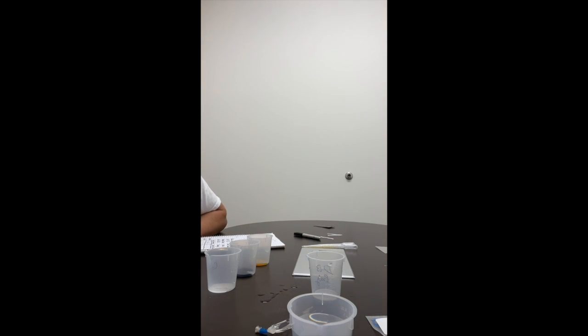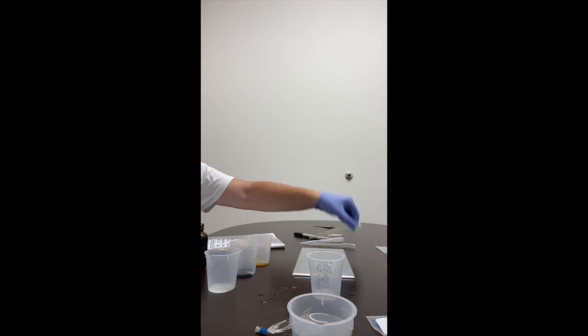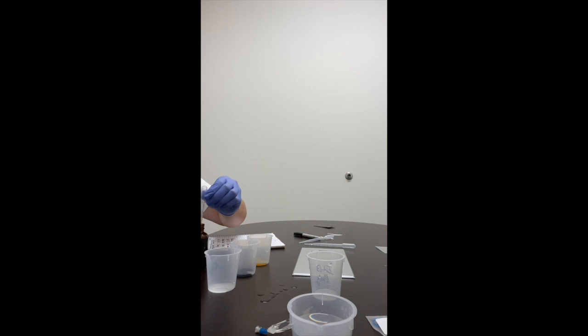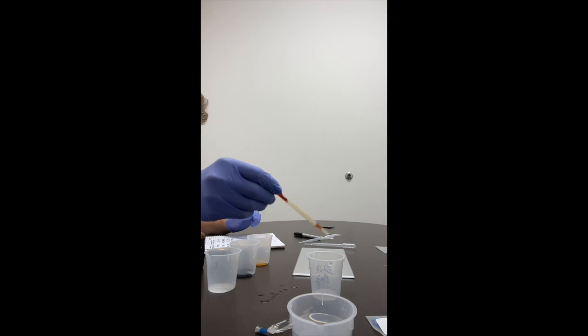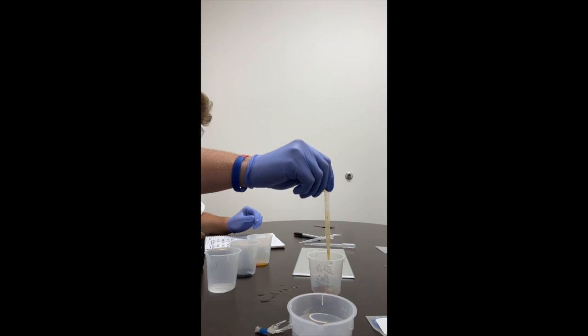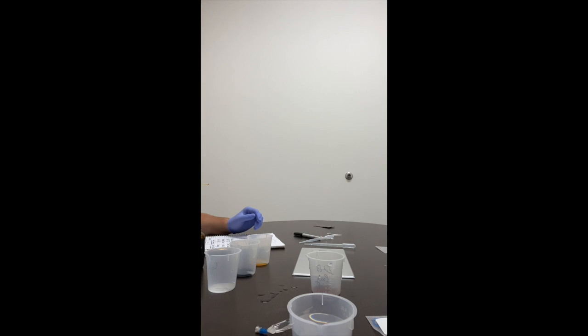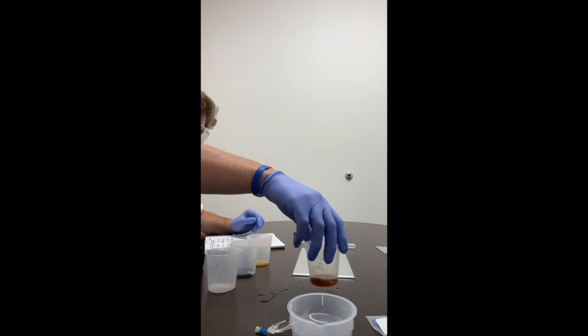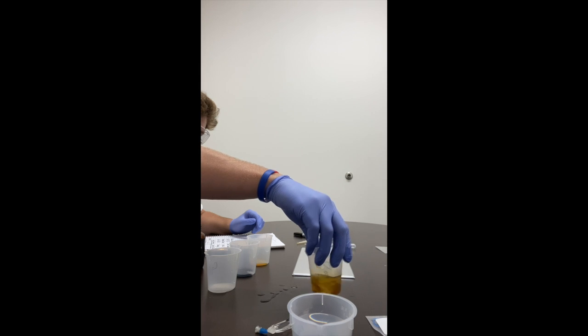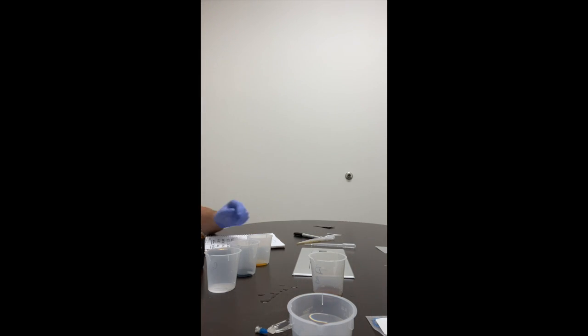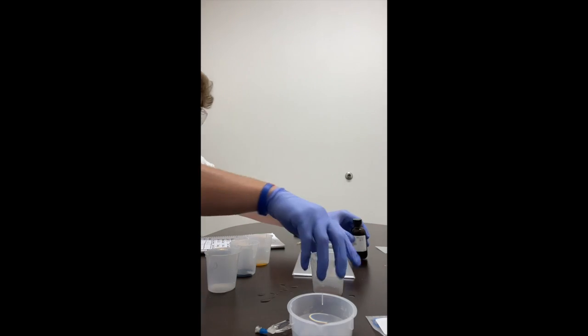Test for the presence of starch by adding 2 milliliters of IKI to the beaker. 1 minute passed, record the final color. Okay, so we'll take the pipette. We'll add 2 milliliters of IKI. Get a color. That's what it's looking like.